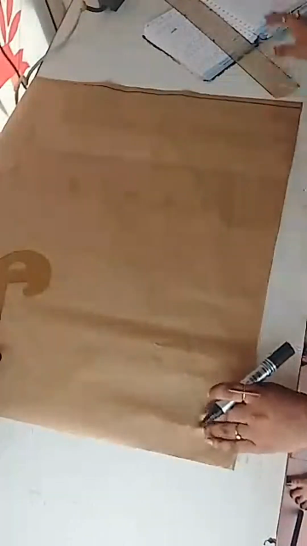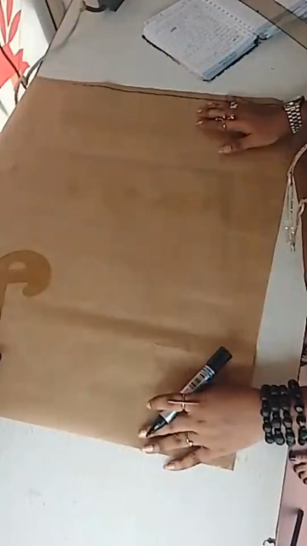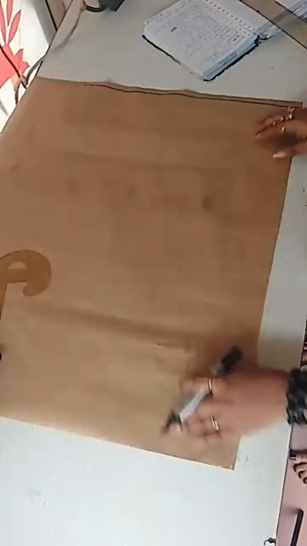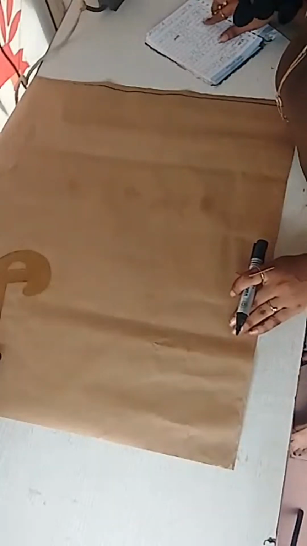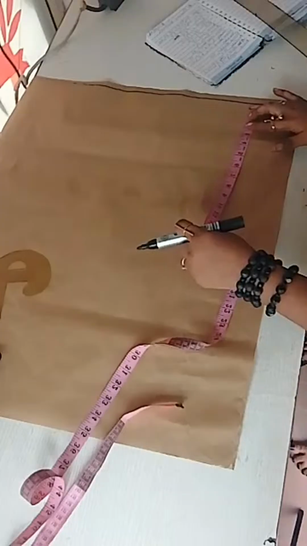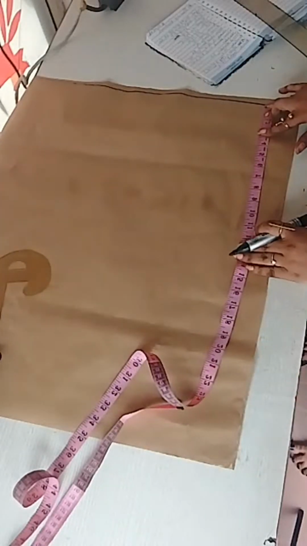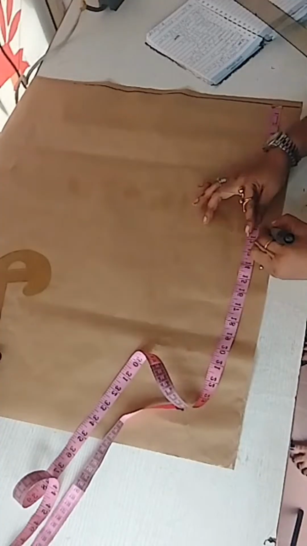The first line we'll be taking cognizance of, we are drafting the front panel. After this we're going to draft the back panel. The first line we'll be taking cognizance of is our shoulder to bust. Our shoulder to bust right now is 11 inches. We'll just put that here.